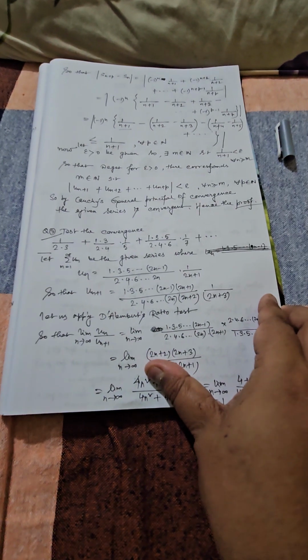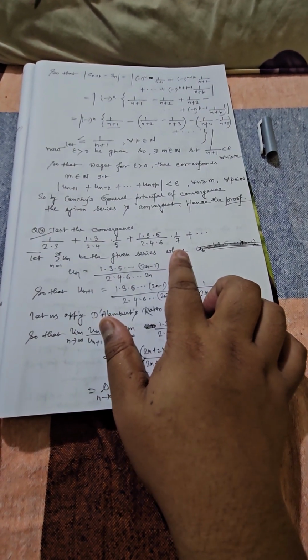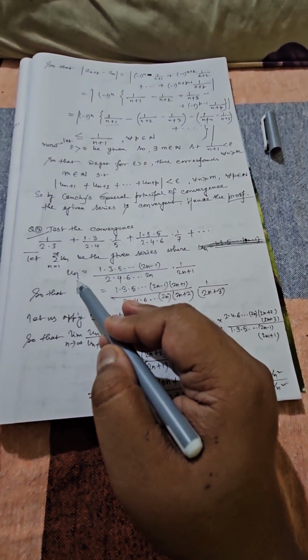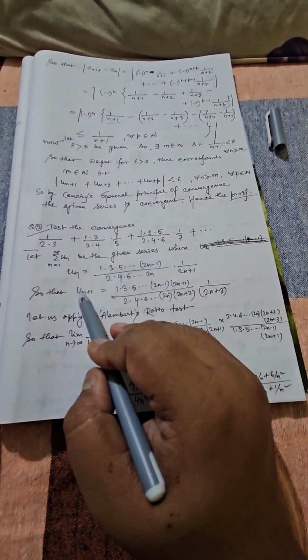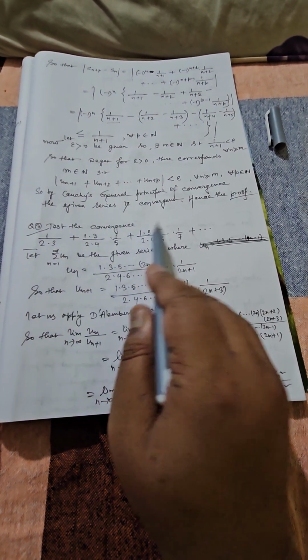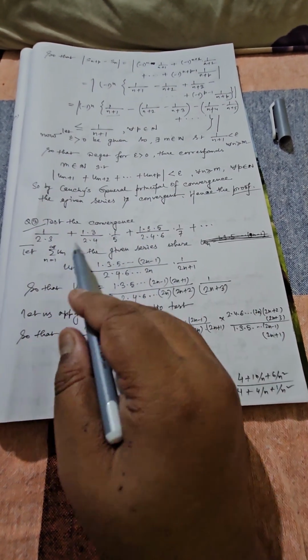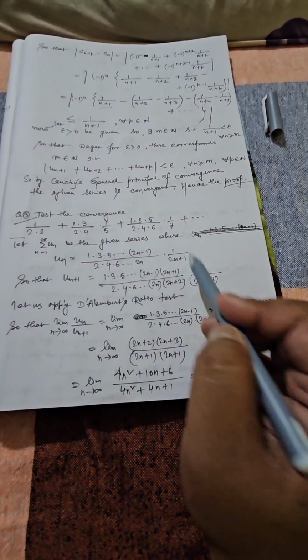Now moving on to the third problem, you can see I have written another problem where we have to test the convergence of the given series. Just observe the structure. Again you have to follow the usual procedure, that is summation un is the given series, where un is the general term given by 1, 3, 5, dot dot dot 2n minus 1, over 2, 4, 6, dot dot dot 2n. Now you can see an additional term is given, 1 by 3, 1 by 5, 1 by 7, and so on.